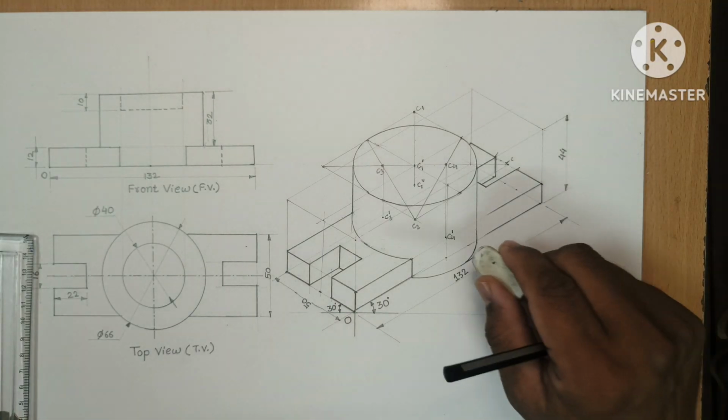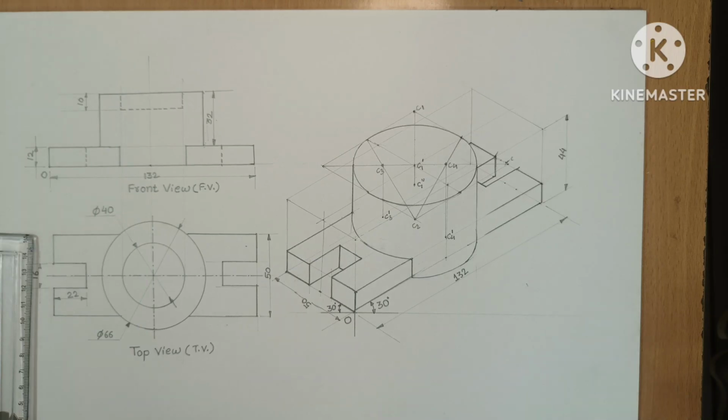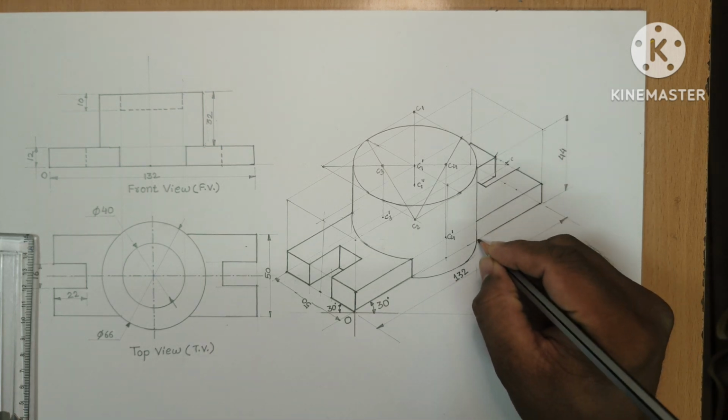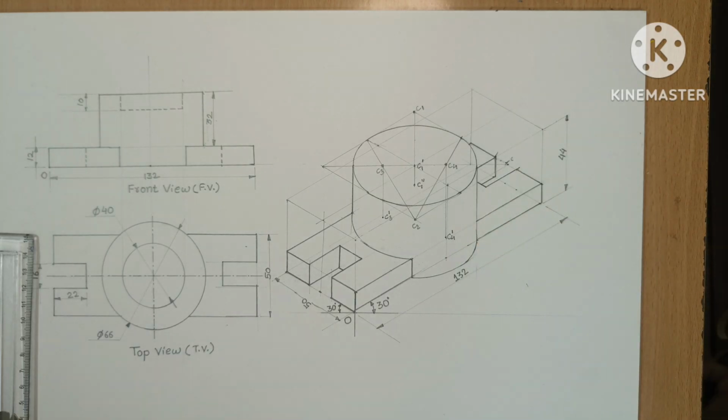Okay, now this portion is completed and the unnecessary portion is erased with the help of an eraser. Now what is remaining? First of all, we will join this point with a straight line, using the scale.